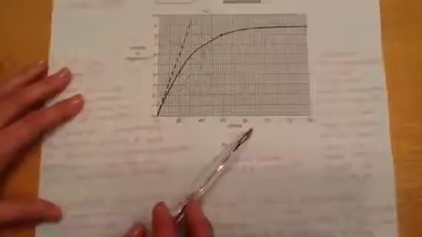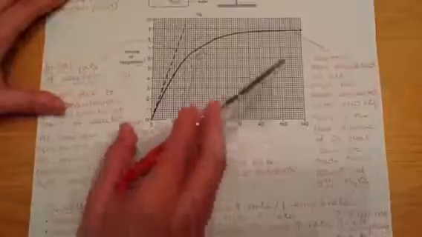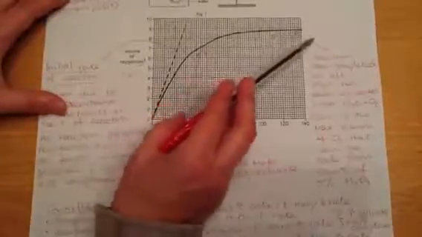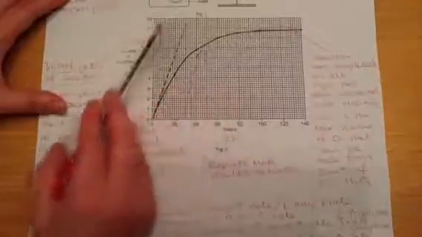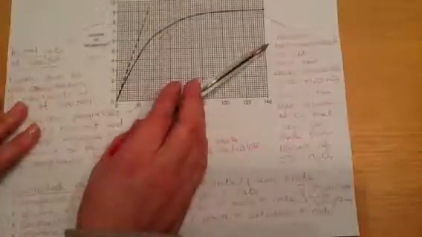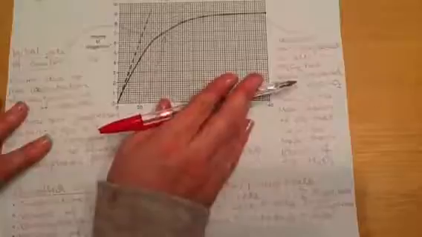Now there comes a certain point, around 100 to 120 seconds, where we see this plateau. It doesn't matter how much time progresses from here, the volume of oxygen that we collect never gets any higher. This is where we've reached our completion point. All of the hydrogen peroxide has been converted into water and oxygen.